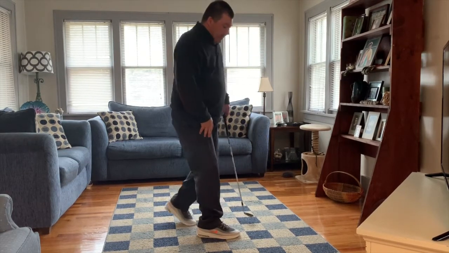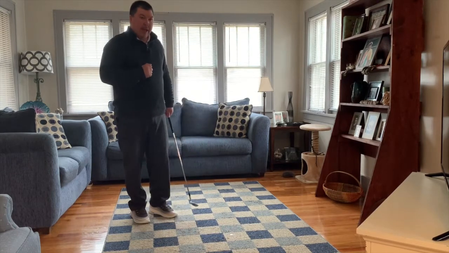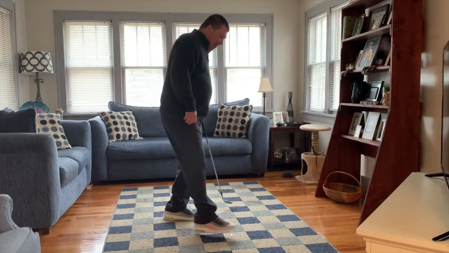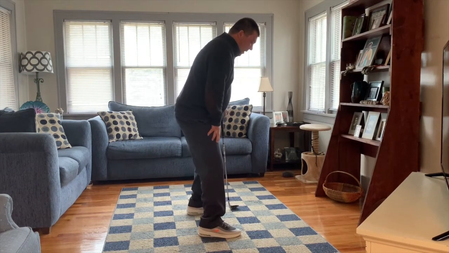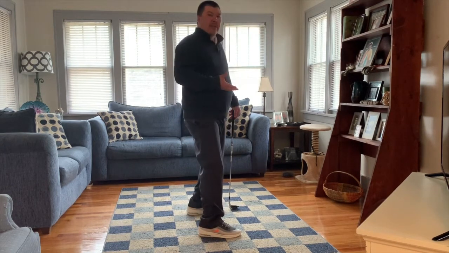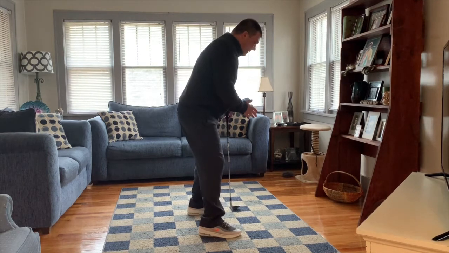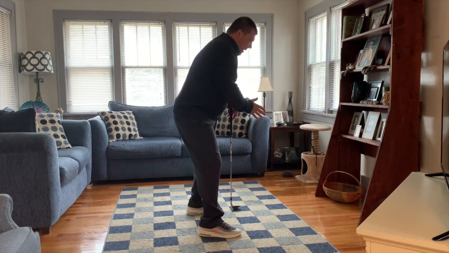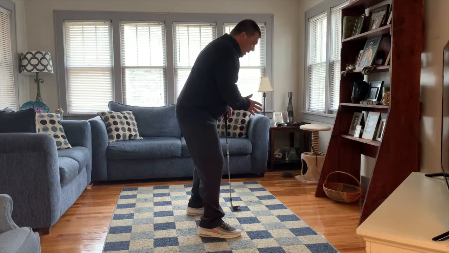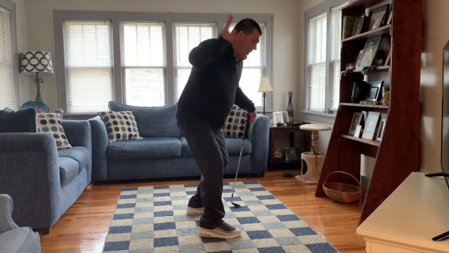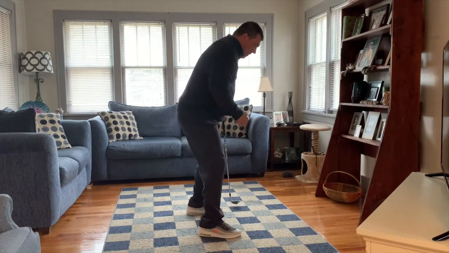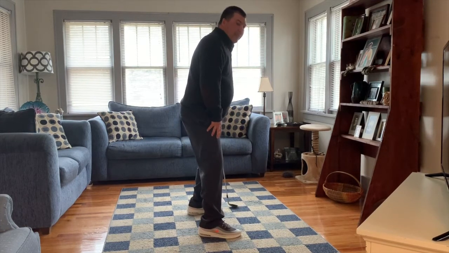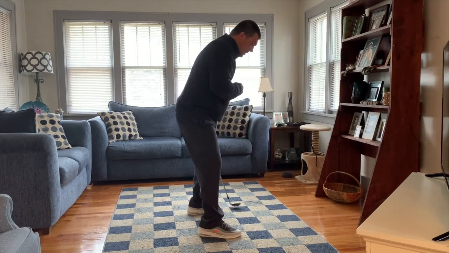The activity really focuses on making sure that the right foot stays firmly on the ground on the takeaway. The reason that's so important is that a lot of golfers, not only junior golfers, but a lot of golfers, their first move on their takeaway is the foot comes like this. The right foot on the takeaway needs to stay stabilized.